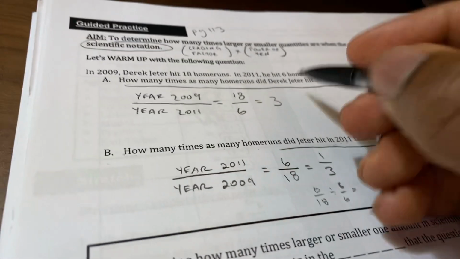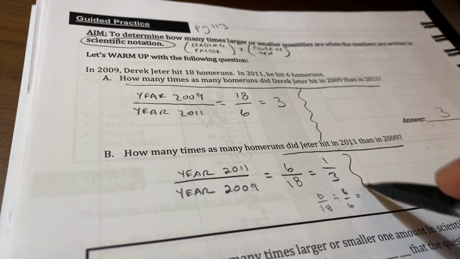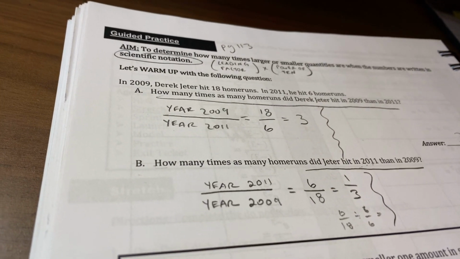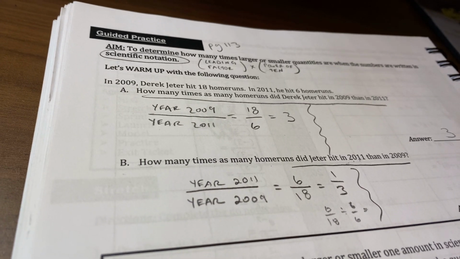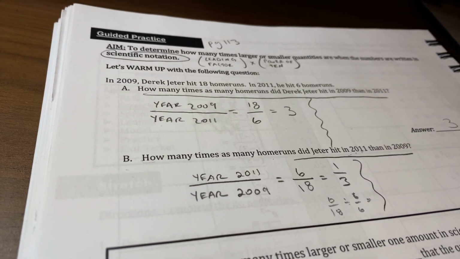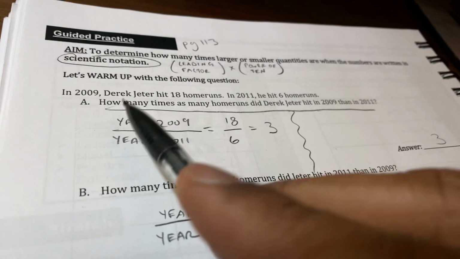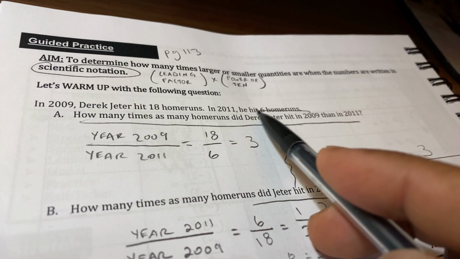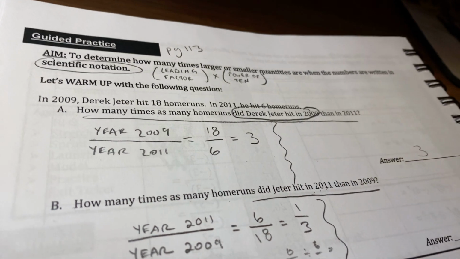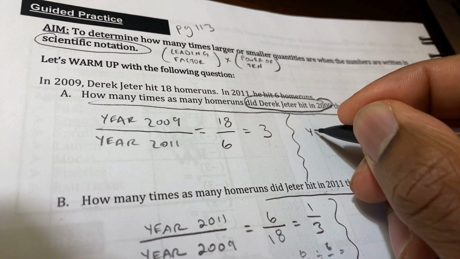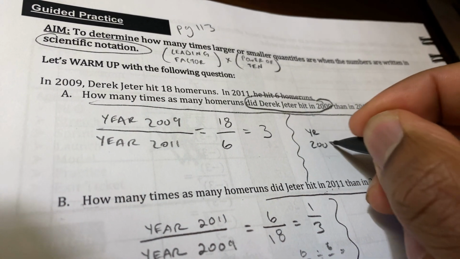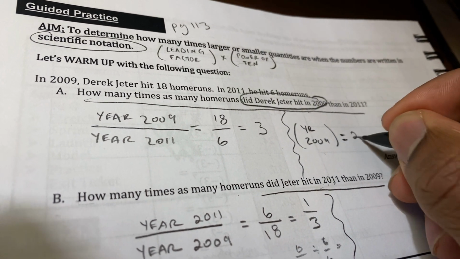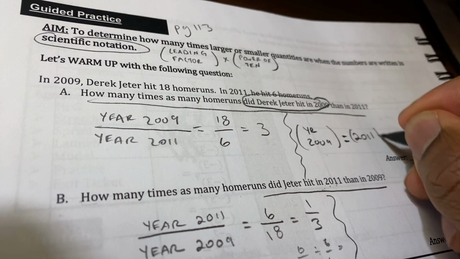That's the biggest thing we're learning today, and the order is the most important part, okay? The order, when you're dividing, that's how you're going to figure it out. Now, the only other way I can explain this is how many times as many home runs did Derek Jeter hit in 2009? Again, order is important here. We're trying to figure out how many he hit in the year of 2009. We want to figure out what that's equal to, then compare that to 2011.